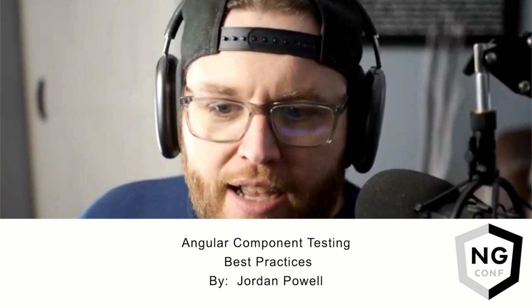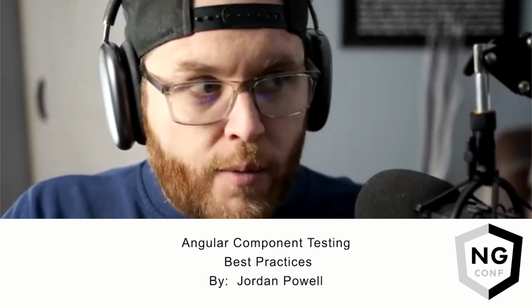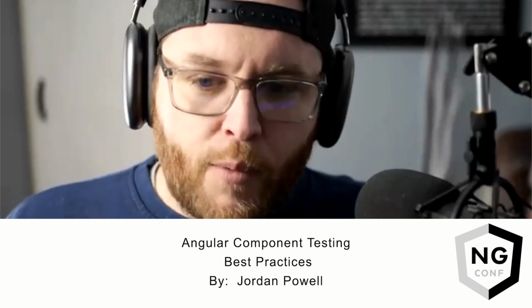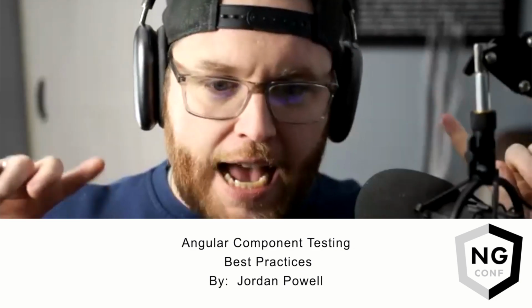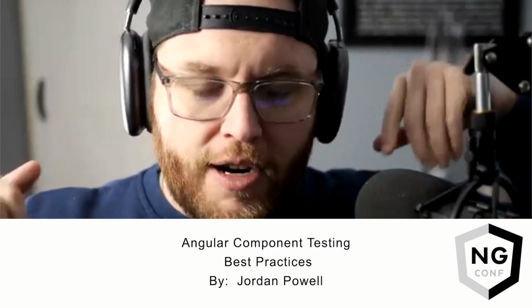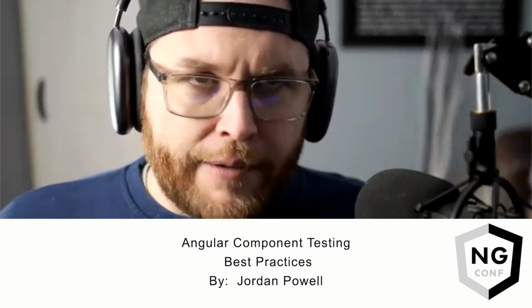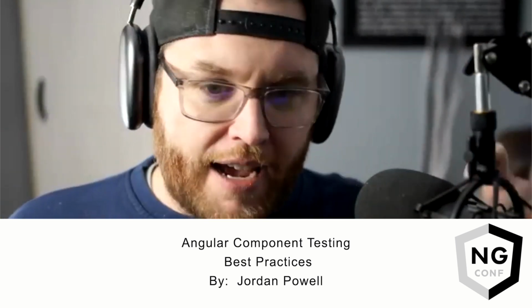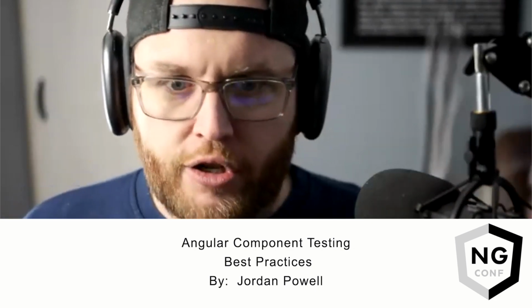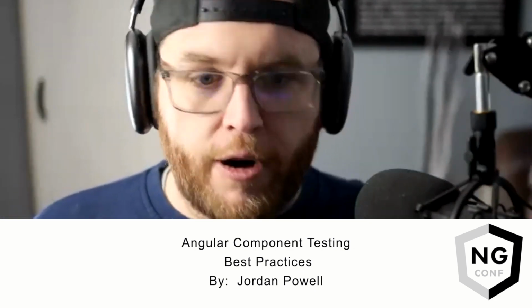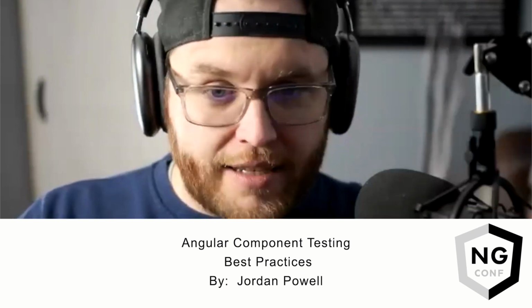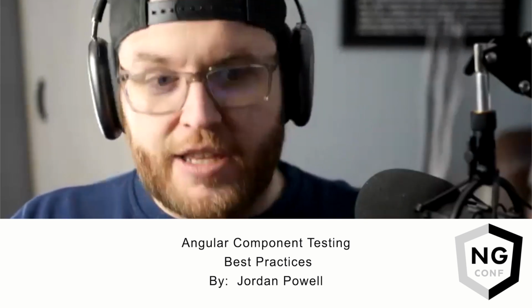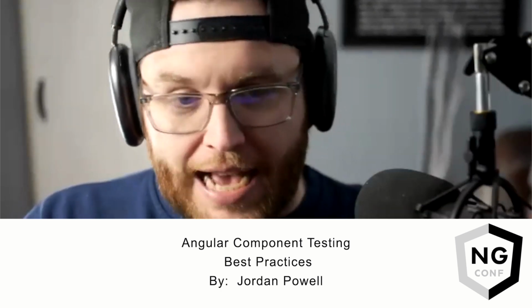So Bradley says, would you ever put cy.mount in a beforeEach? You could. The only reason why you wouldn't want to do that, and one thing we didn't get to, is if your component takes an input or something like that, there is an option in the mount function config that you pass, where I showed you could do imports and providers. There's a component properties option, which basically gives you access to all the public properties, methods, and things like that in the component class itself.